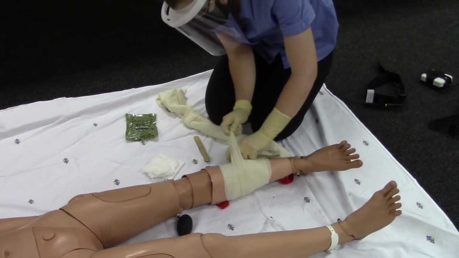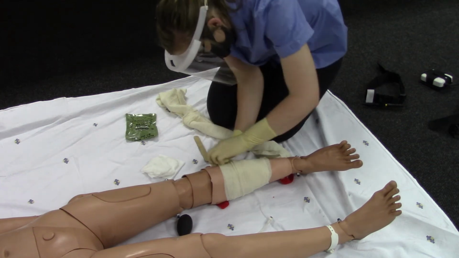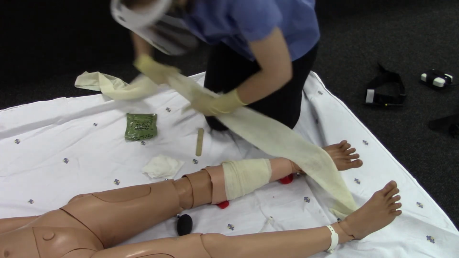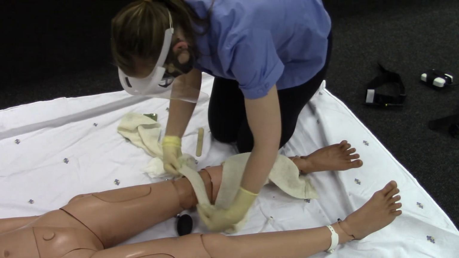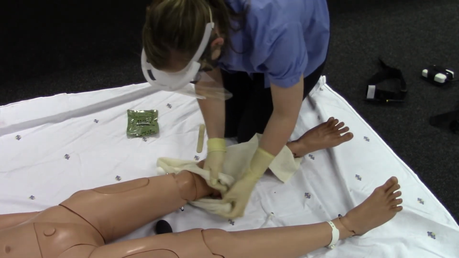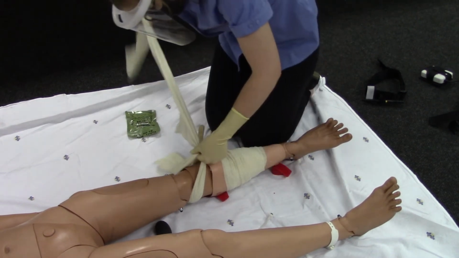Application of an improvised tourniquet. Fold the bandage 10 centimeters above the wound. Tie the ends of the bandage around a stick.